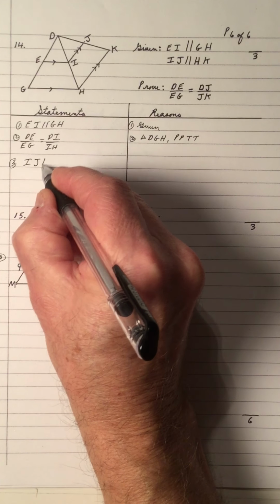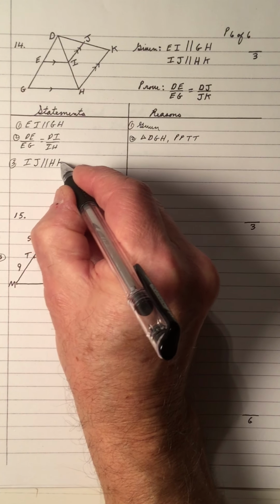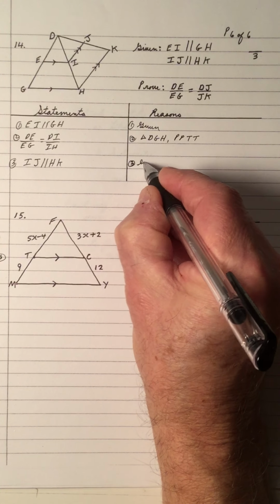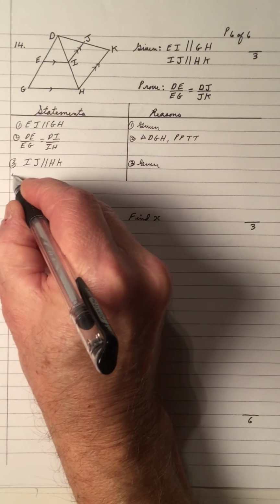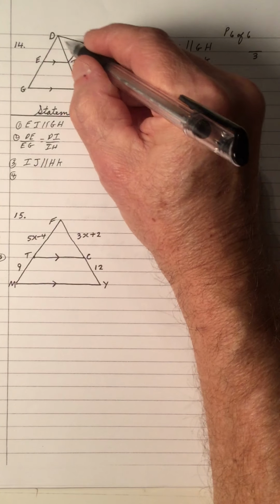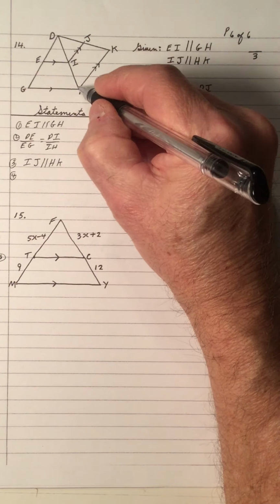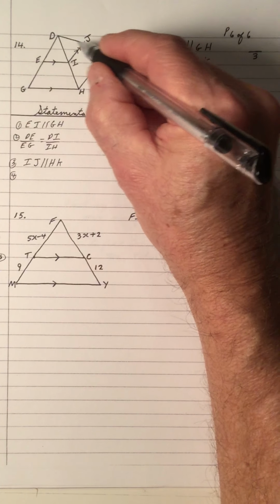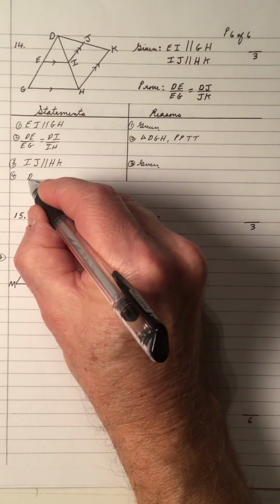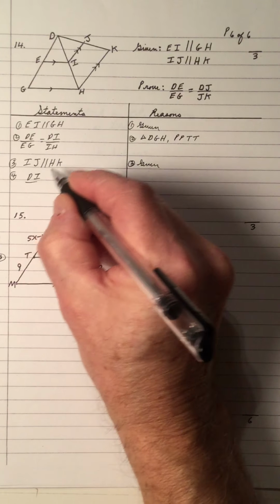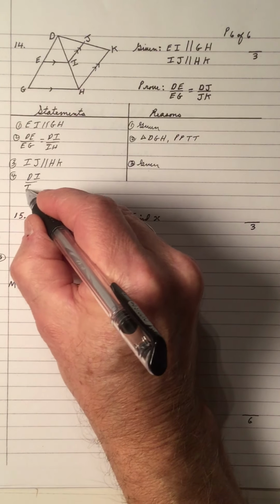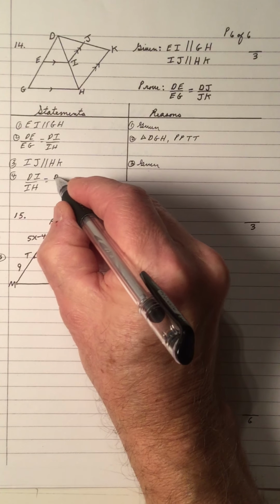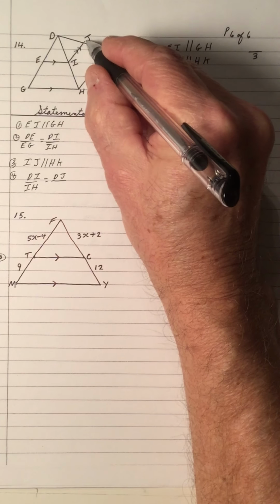IJ is parallel to HK, and that's also a given. Number 3 given. So because this is parallel to this in this triangle here, it splits these two proportionally. So DI over IH equals DJ over JK.